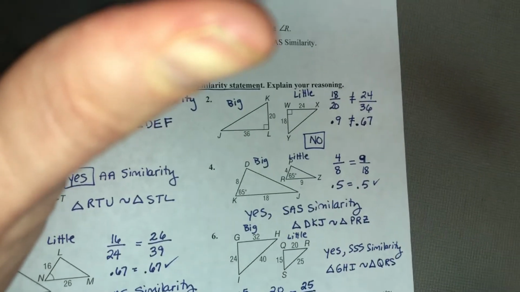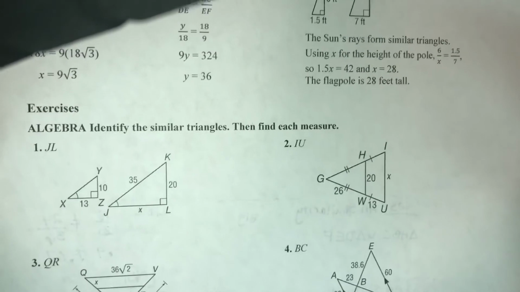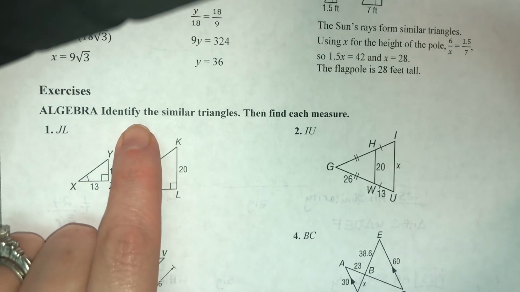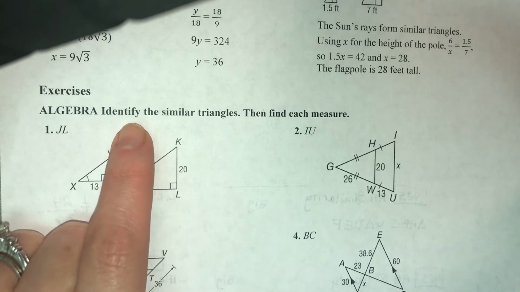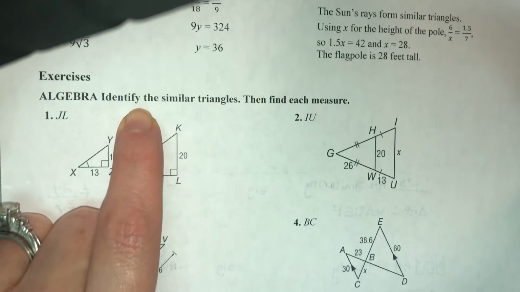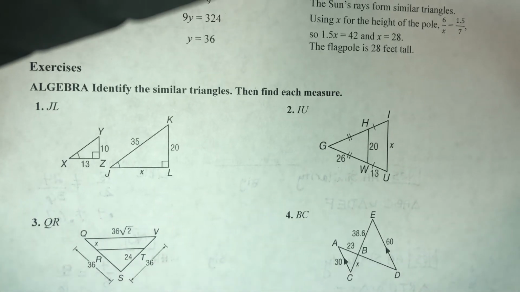Now we're going to do some algebra problems. It says first identify the similar triangles, which means we're going to write a similarity statement. They are not asking us to determine if they are similar or not this time though. They are telling us, yeah, they're similar. So just write that similarity statement and then find the missing measurement, okay?